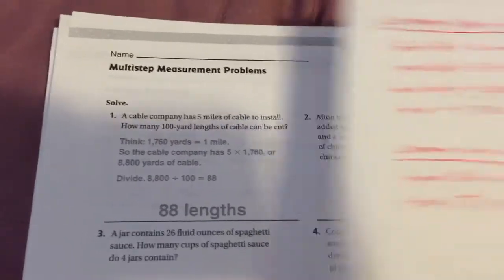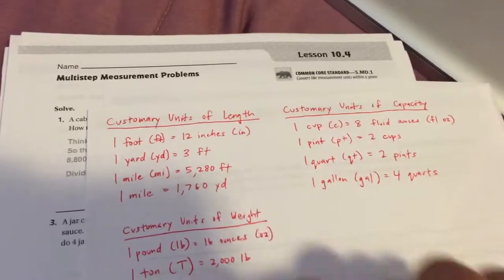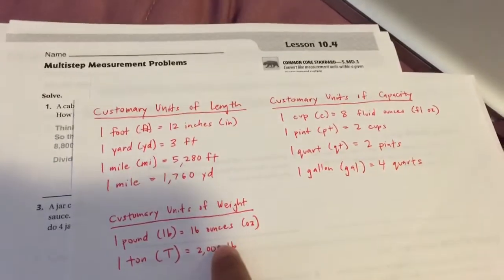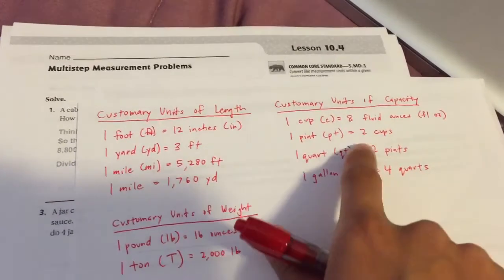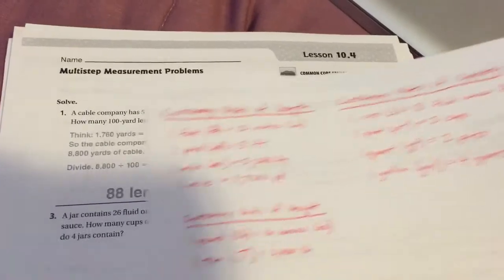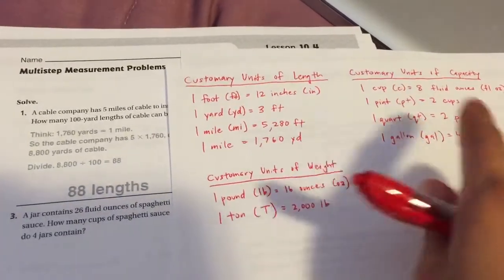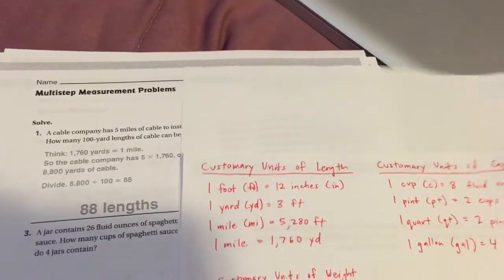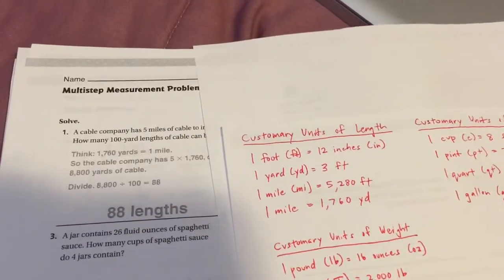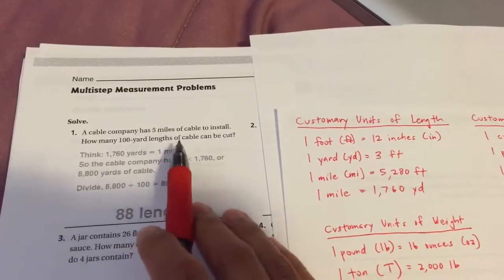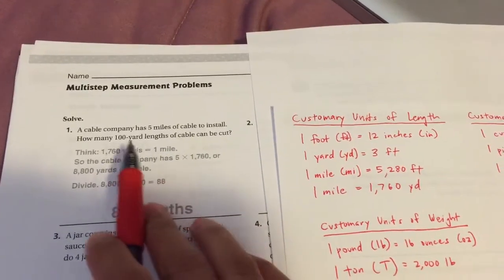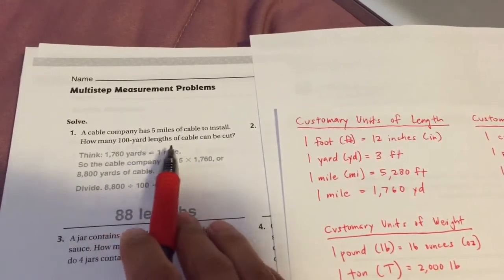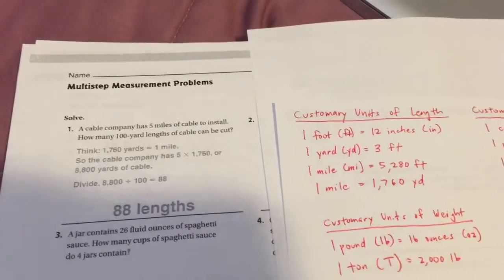That being said, to do this one, you're going to be needing your notes that you've been taking throughout each lesson, so lessons 1, 2, and 3, because they're going to be asking you to convert different measurements. So I'm going to have this conversion handy while we read number 1. A cable company has 5 miles of cable to install. How many 100-yard lengths of cable can be cut?